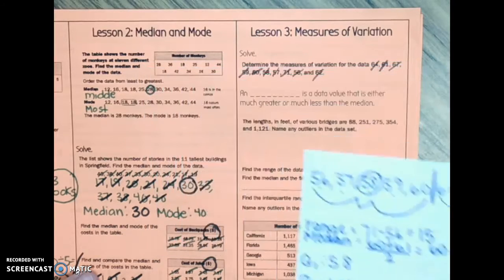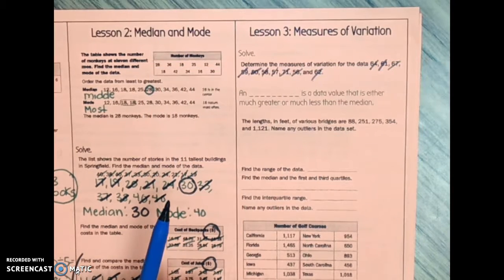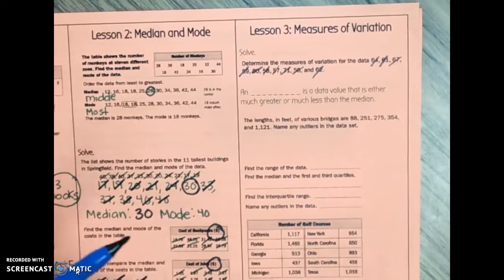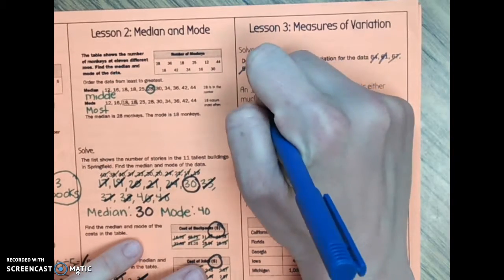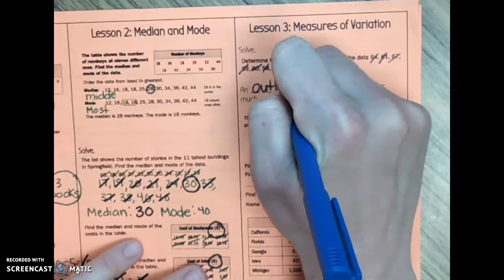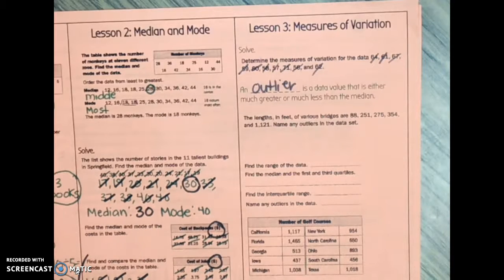Okay, let's take a look at this next part. An outlier is a data value that is either much greater or much less than the median. So an outlier, I like to describe it as it's way out there. It usually doesn't go with the data set. You'll tell because it's either a lot smaller or a lot larger.